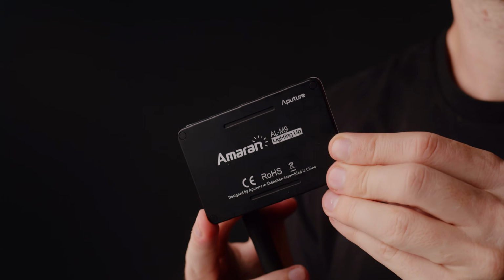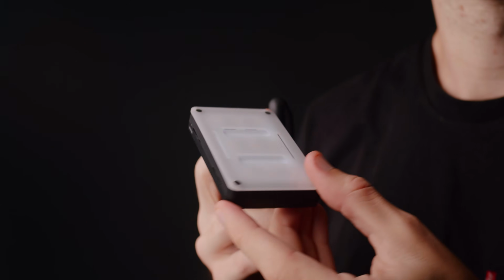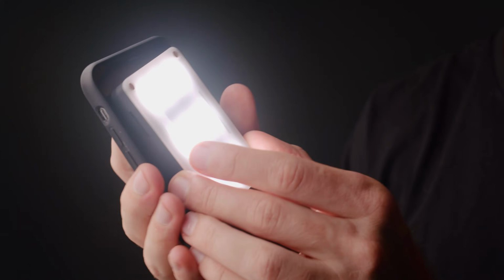And for this next one, I just wanted to visually represent what we're all doing, which is sitting on Instagram, scrolling, wondering what the hell we're doing with our lives. Or is that just me? And I just used Aperture's little ALM9. I put it on the front of my camera, got underneath the tripod, and basically turned off all the lights and lowered the aperture.